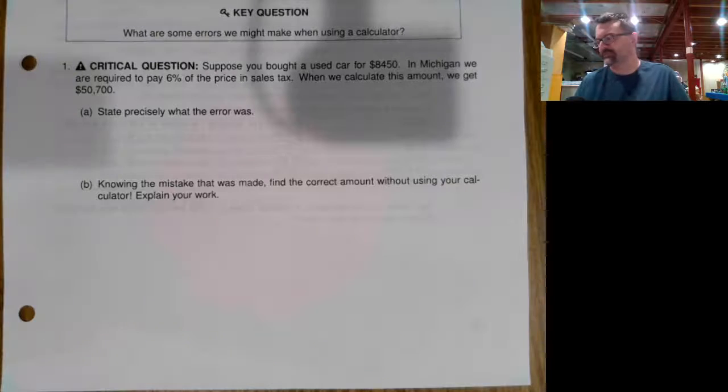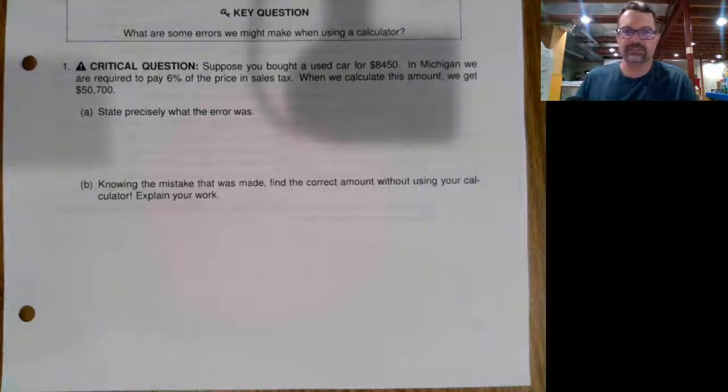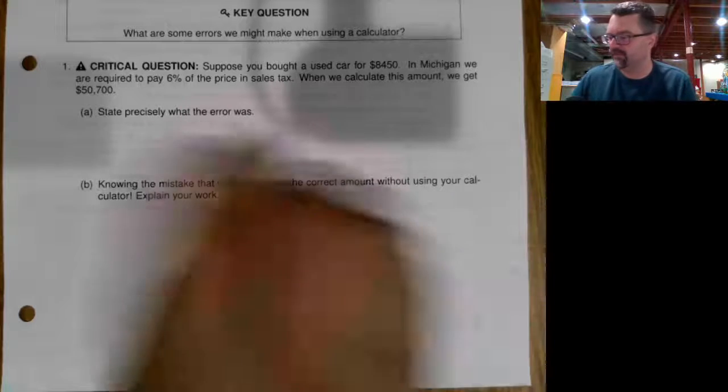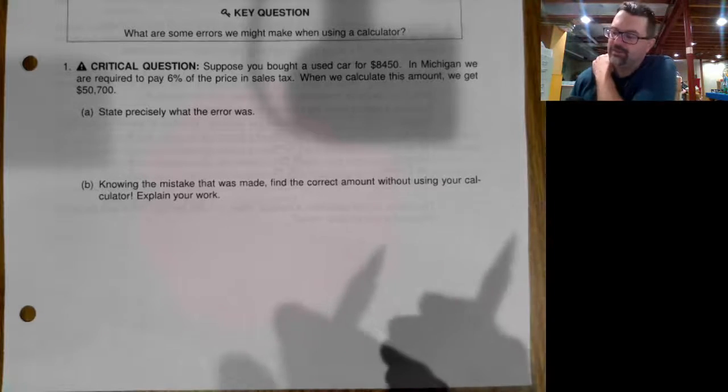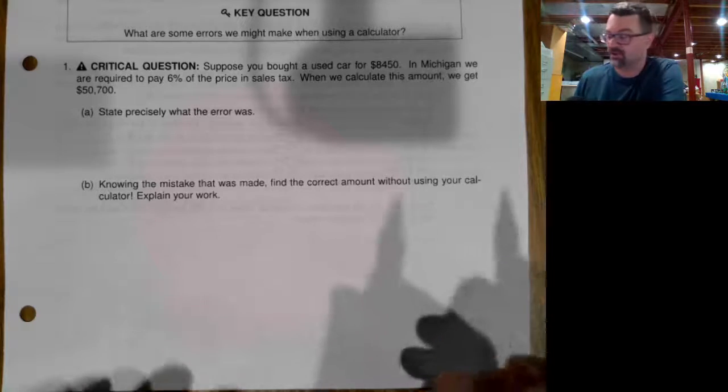Alright, so here's a question. You bought a car for $8,450. You got to pay sales tax on that, which is so fun. And we compute how much that is going to be, and our calculator says $50,700, which is clearly not correct. So what went wrong? Now, you could make some guesses and try to verify it. That would be the way to certainly know what went wrong, but you could just make some guesses and go with that too.